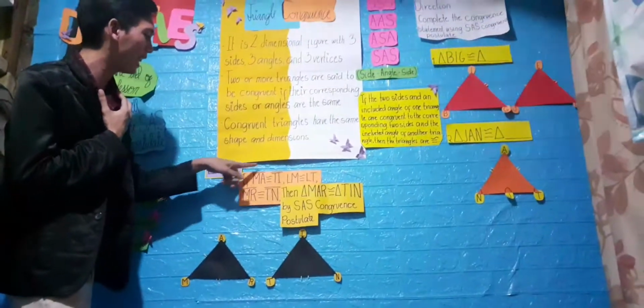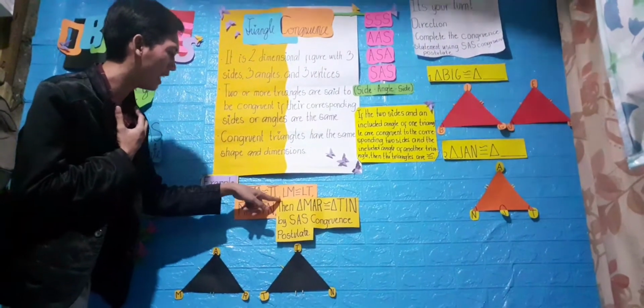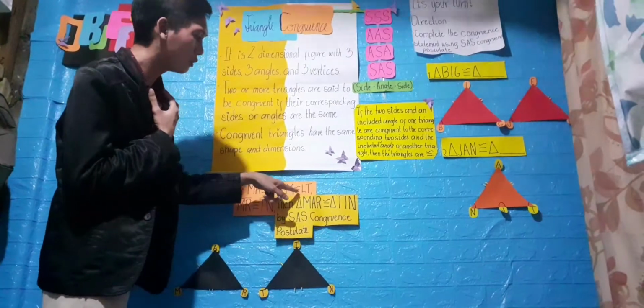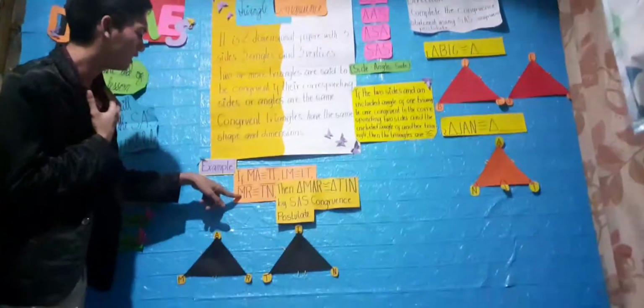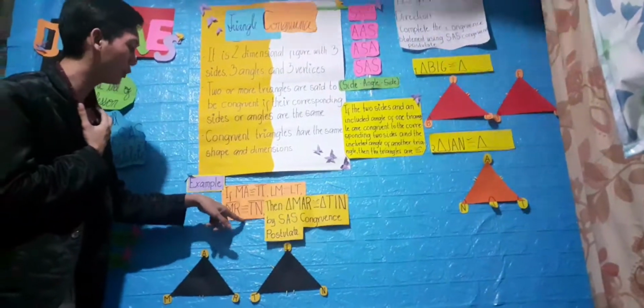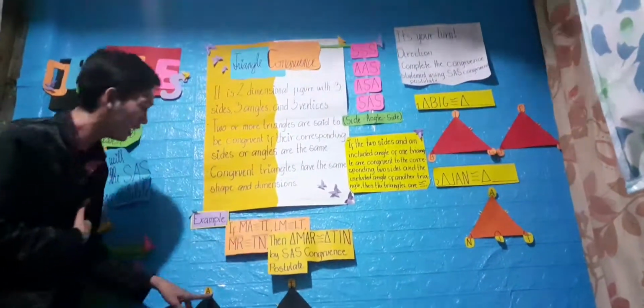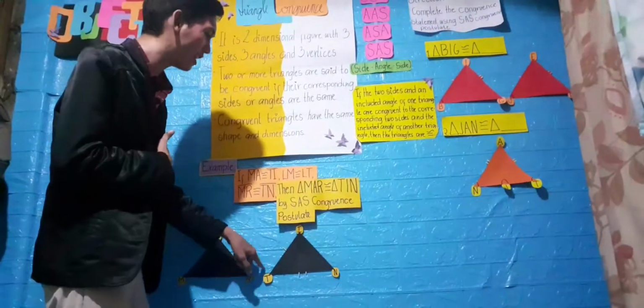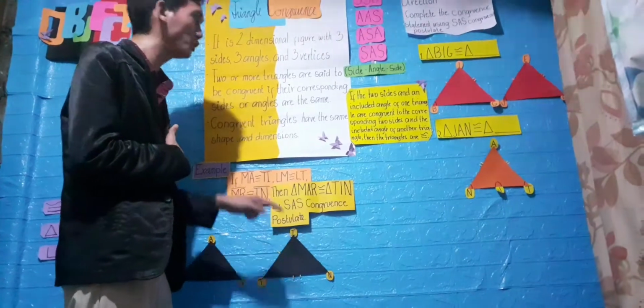If side MA is congruent to side TI, then angle M is congruent to angle T, then side MR is congruent to side TN, then the triangle MAR is congruent to triangle TIN by side angle side congruence postulate.